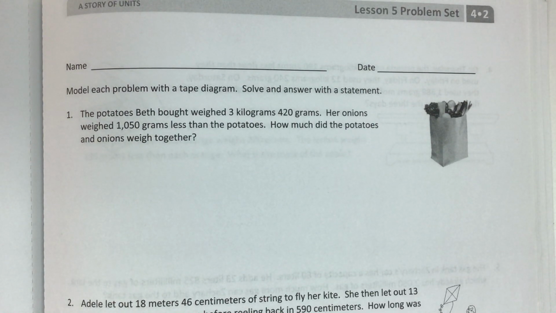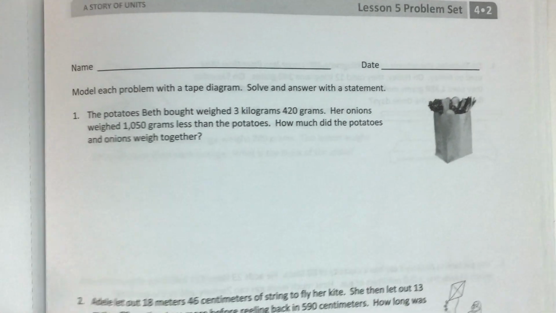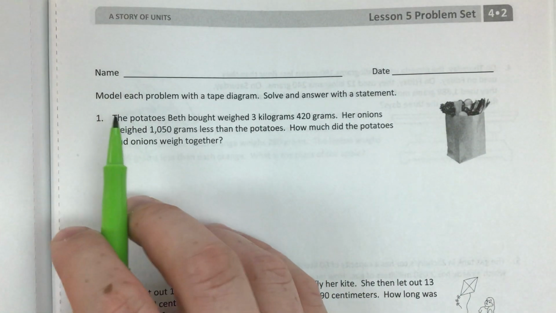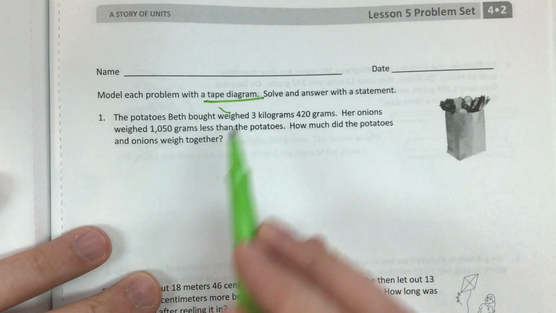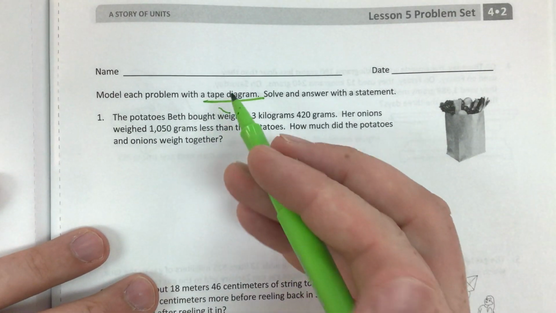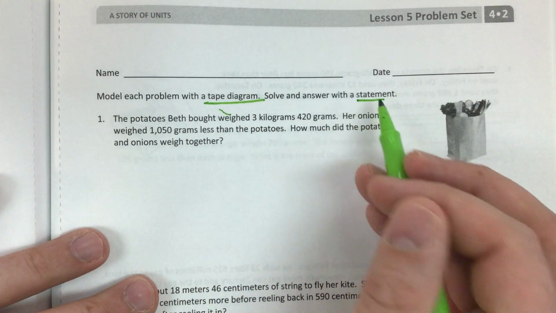For our lesson 5 problem set, we are going to essentially take all we've learned about metric problems and really put them to the test in this application problem heavy lesson 5. So we're going to start with our directions, things that we must include. It says model each problem with a tape diagram. Do not forget your tape diagrams and solve and answer with a statement. I will say this again.